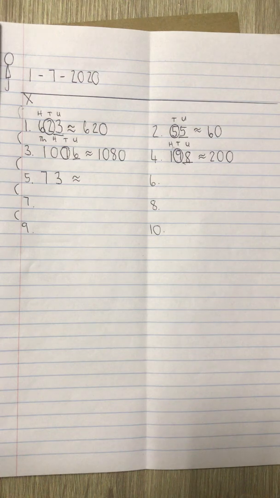Look at the underlined number. If it is a 0, 1, 2, 3, or 4, then your circled number stays the same. If it is a 5, 6, 7, 8, 9, then your circled number goes to the next 10. And remember, once you've used your underlined number, it becomes a 0. So pause, work that one out. I'm moving on to number 6.